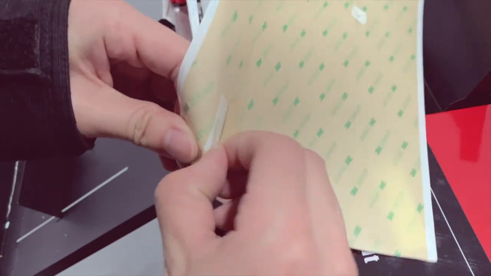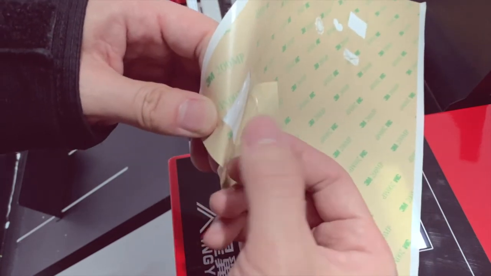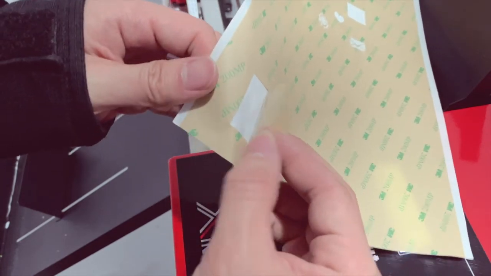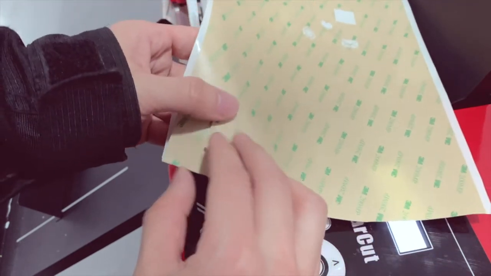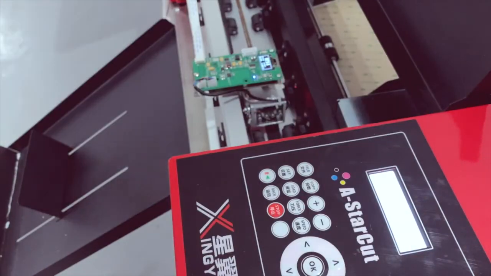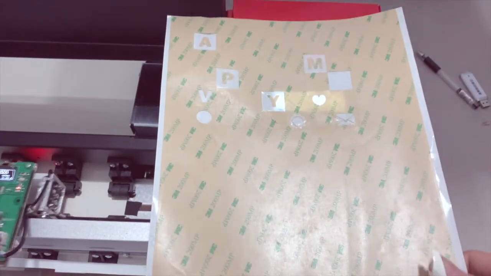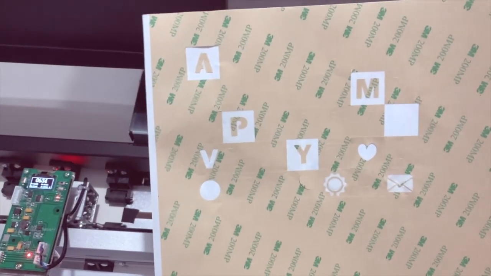It's actually a little bit... see, the cutting is okay, but I think we will peel from this side to make it even. Anyway, I will show you another trick, so let's see. Okay, as you can see, the media is already cut.